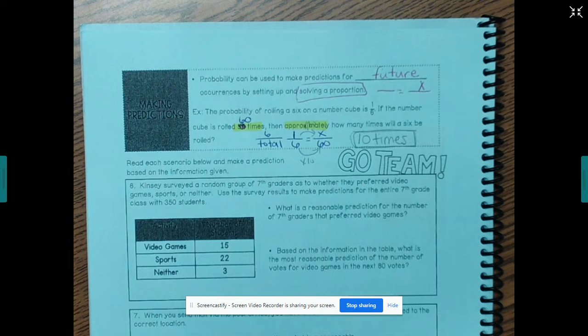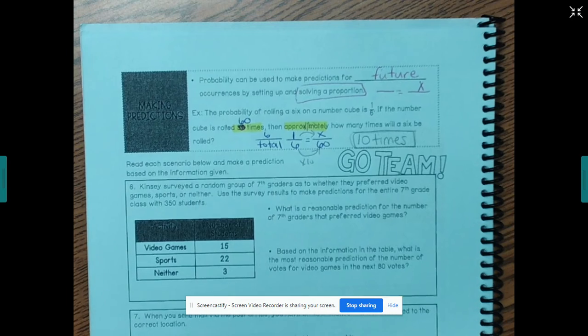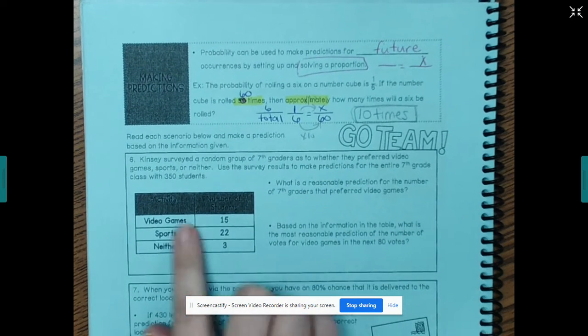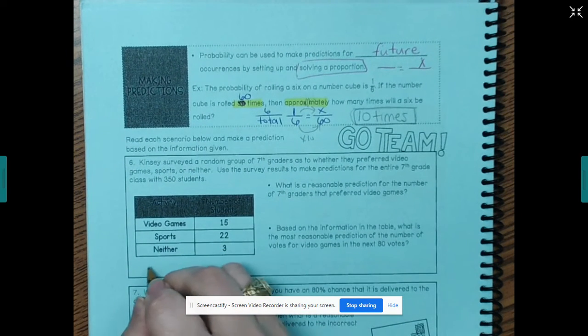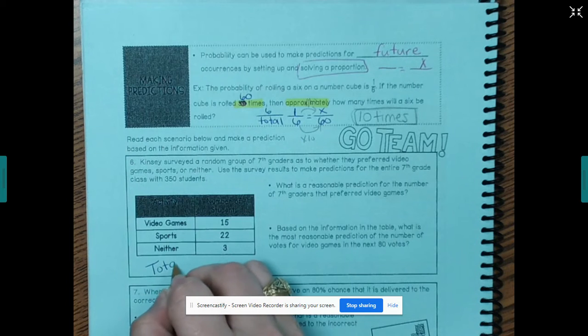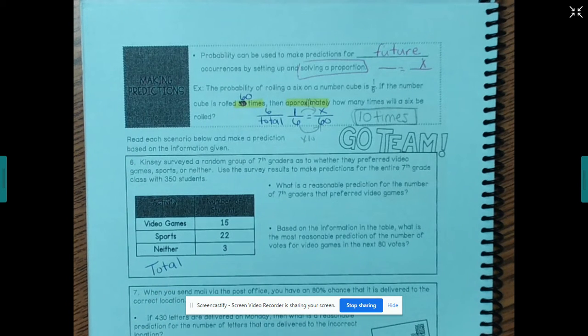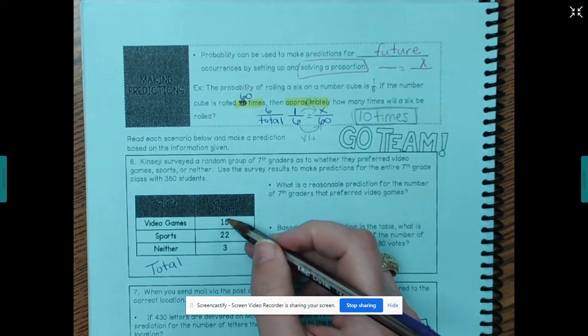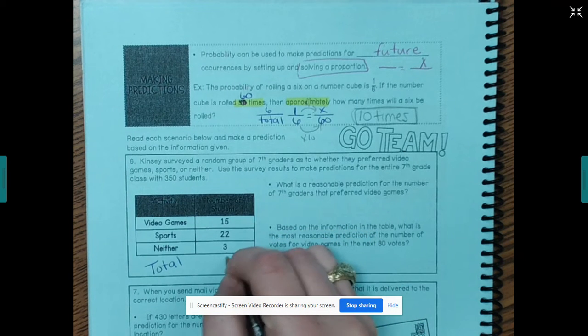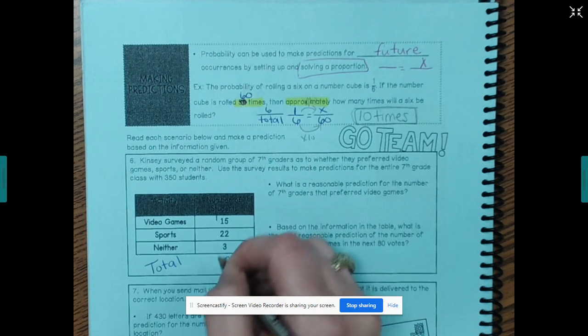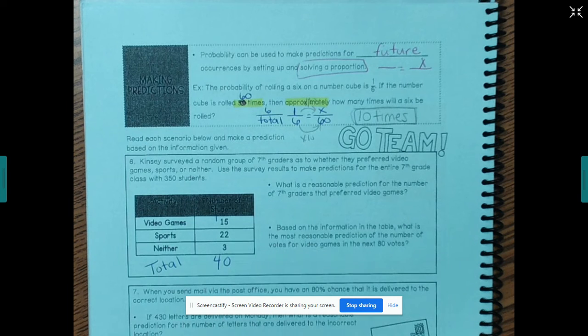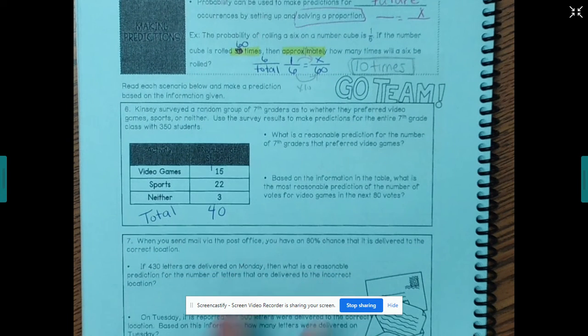Kinsley surveyed a random group of 7th graders as to whether they preferred video games, sports, or neither. Here is the survey. Okay. So we have data. The first thing you always want to do when you have data is find the total, okay? Whether it's an experiment, whether it's just data, you want the total, okay? 5, 6, 7, 8, 9, 10, 0, carry the 1, 2, 3, 4. My total is 40, okay? Always getting that total first.